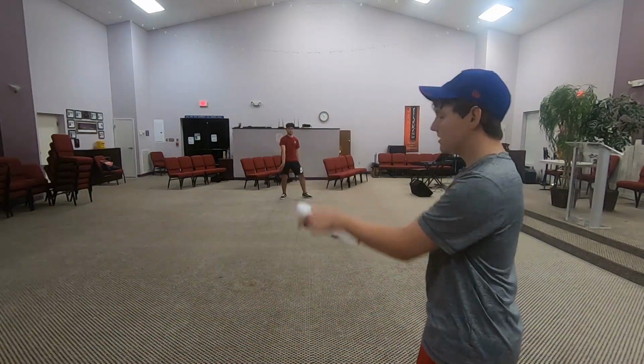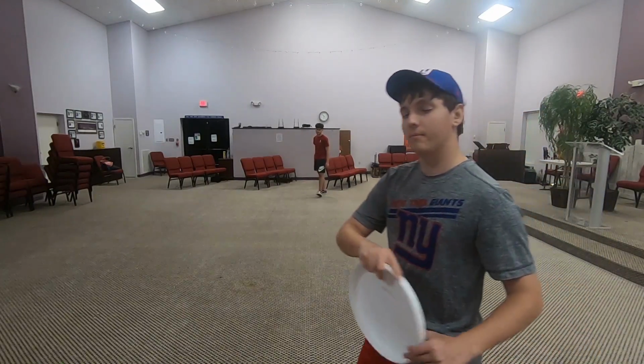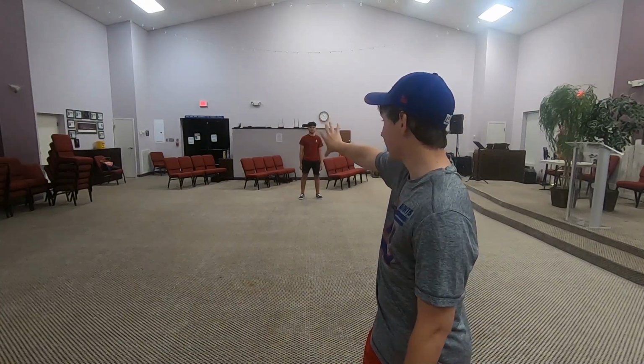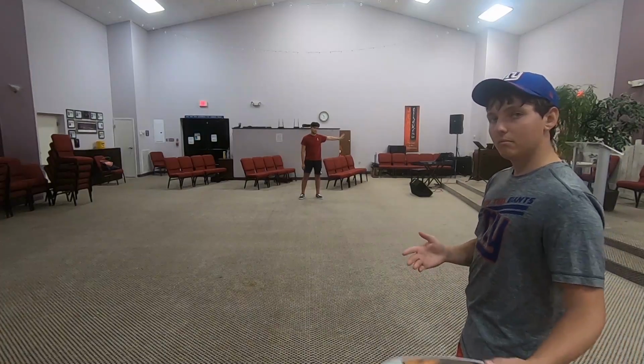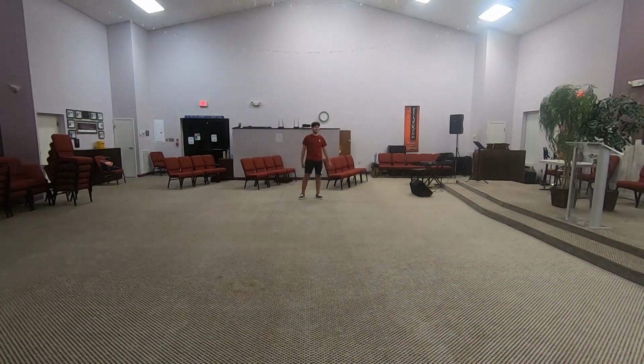For instance, if a defender is forcing me backhand, and they're playing really good defense downfield, and I have a defender on the left side of Anthony, let's grab that music stand right there.